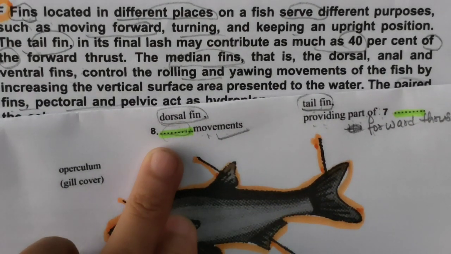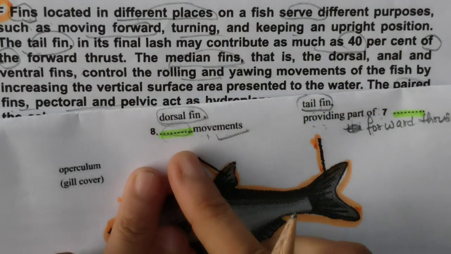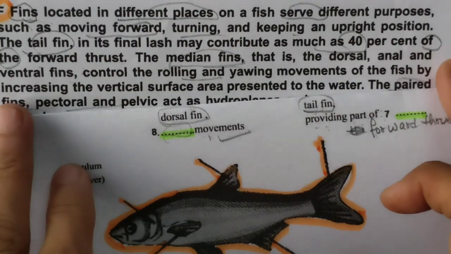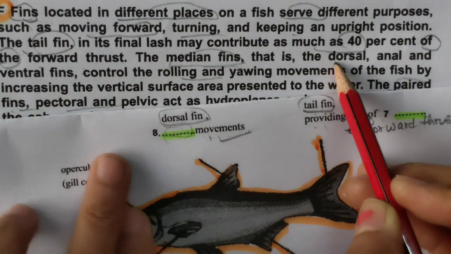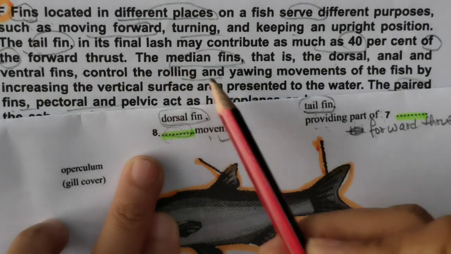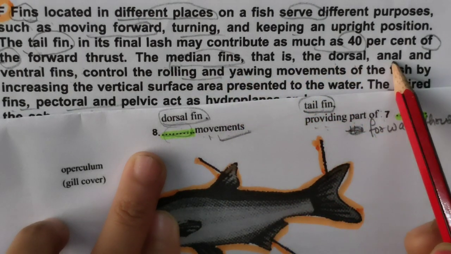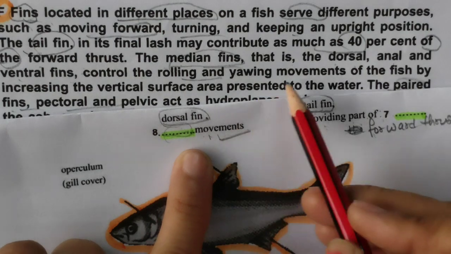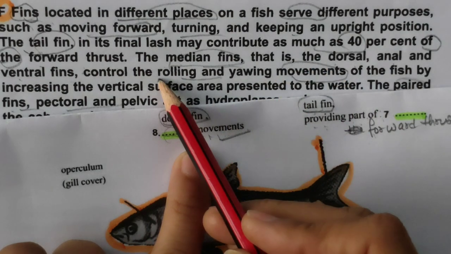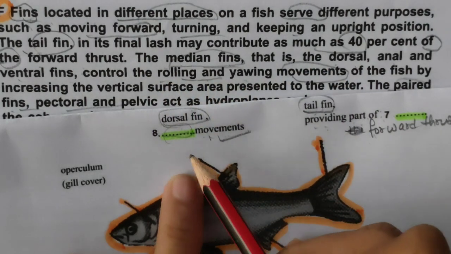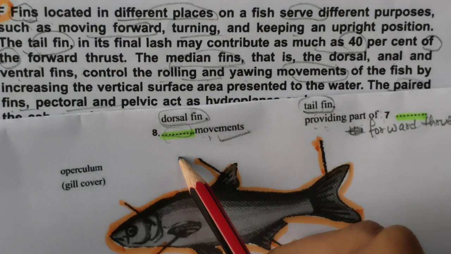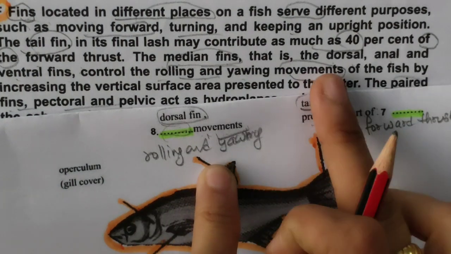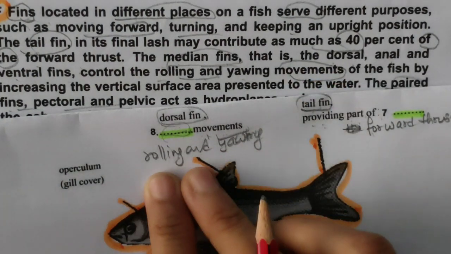And next, first we will do 7 and then 8, then the 9th and 10th. Dorsal word I can see here. The median fins, that is dorsal, anal and ventral, I am looking for movement, so a movement word is here. So rolling and yawning will come in this blank. So yawning, and because a movement word was there before that, I have filled it.